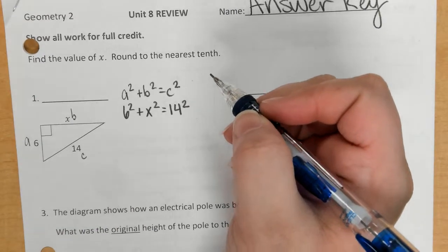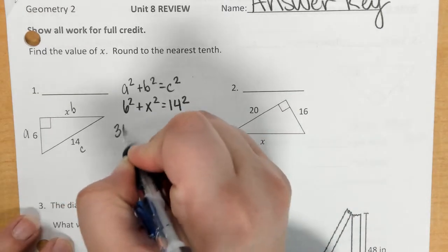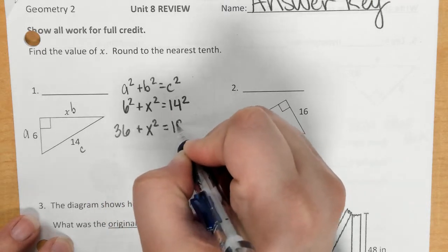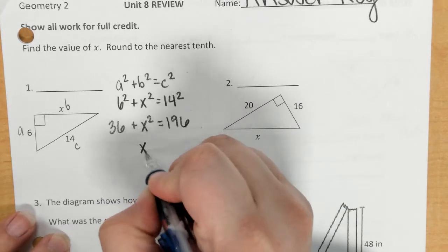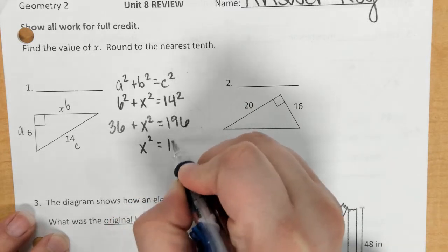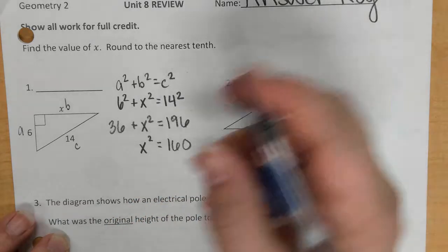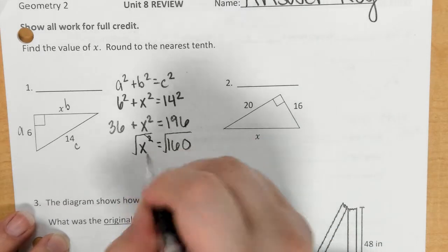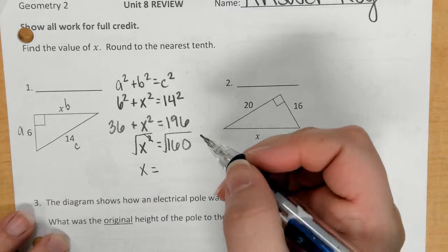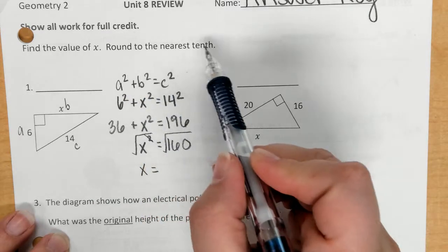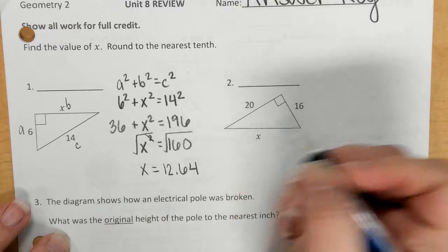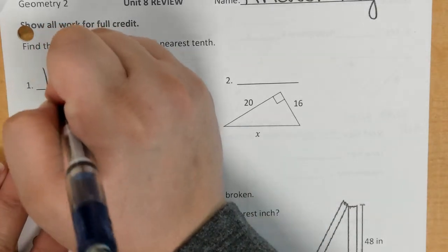So if we calculate this, we would get 36 plus x squared equals 196. If I subtract 36, I get 160. And if I take the square root of both sides, it will give me a decimal, and it does say round to the nearest tenth. So this gives me 12.64. So I would round to 12.6.